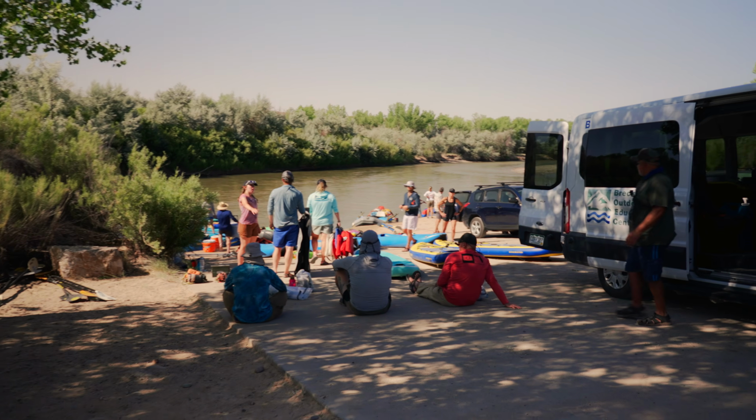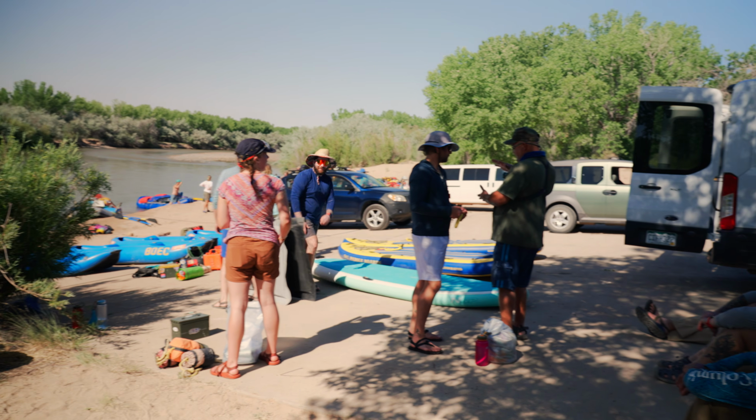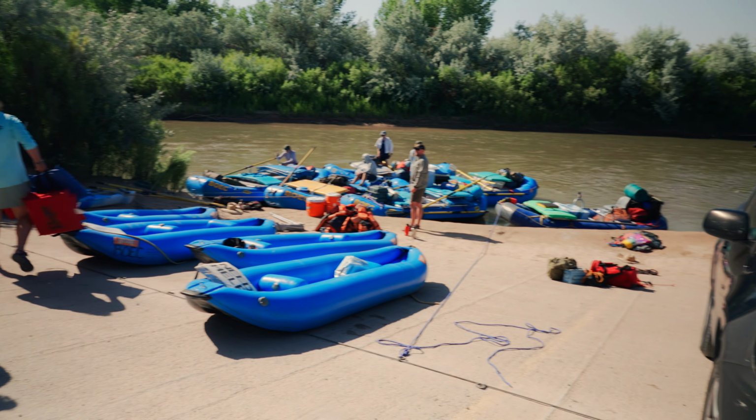I stopped off at this area called Sand Island, which is, as you can see, a boater's paradise, with access to the river, and there are tons of rafts down here. I've never seen so many rafts in my life. Oh, this is unreal.